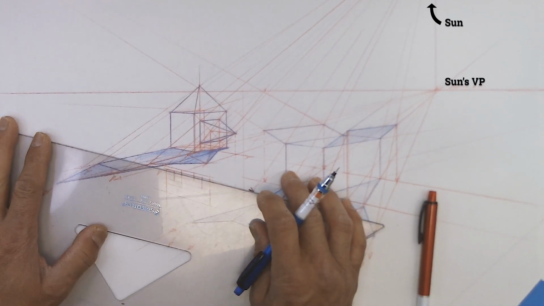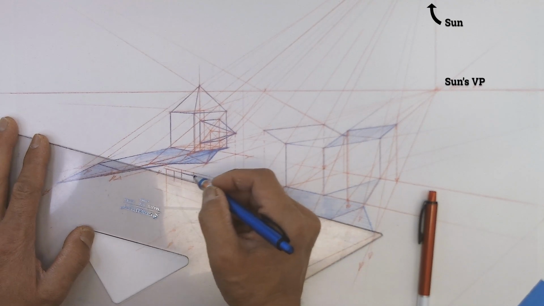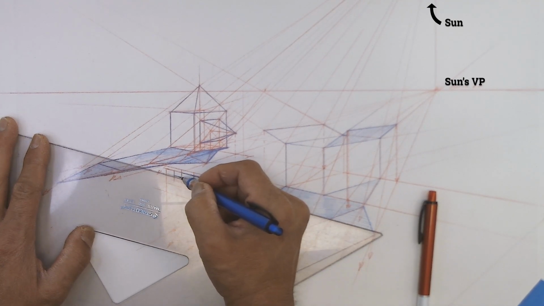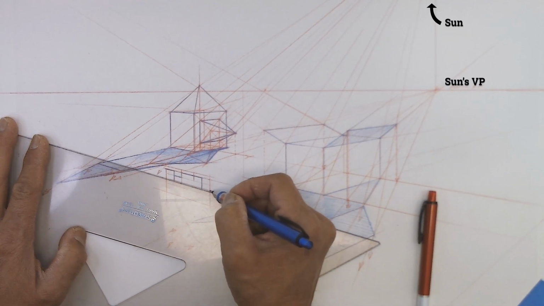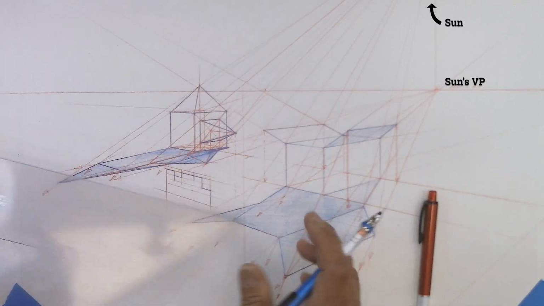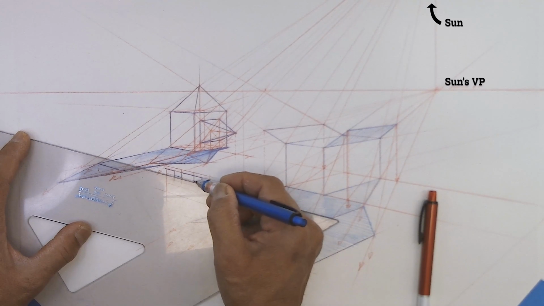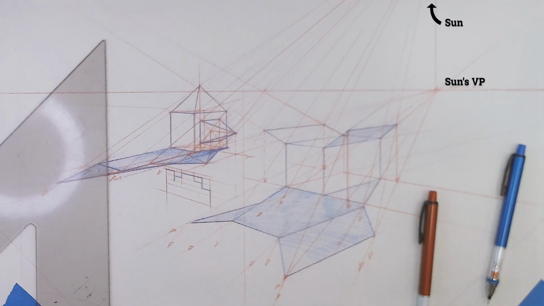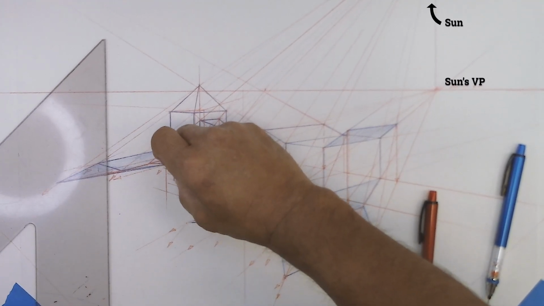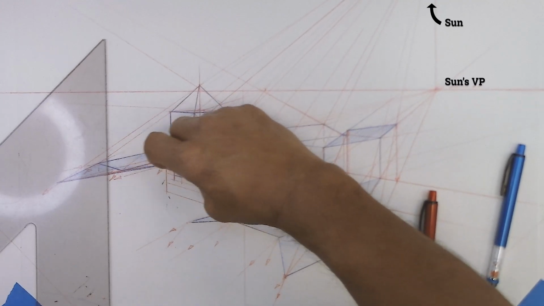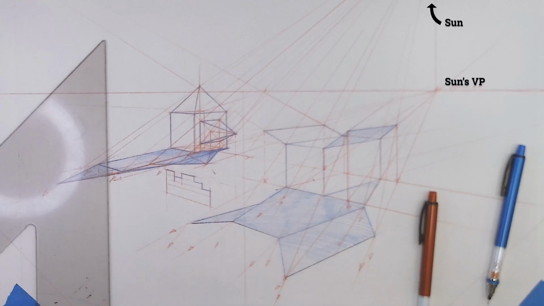All right, so I'm going to draw a simple plane here, but this plane is going to be a little bit different than what we've seen before. Because this one is actually going to have a serrated edge. Or not necessarily serrated, but it's going to have an uneven edge. And we'll see what happens with the shadows.